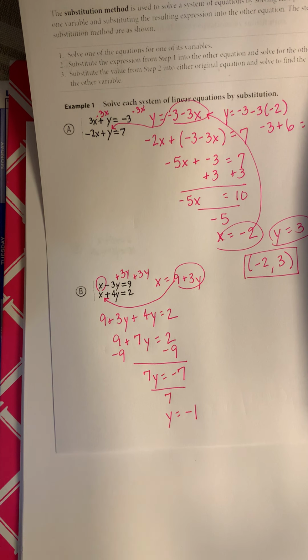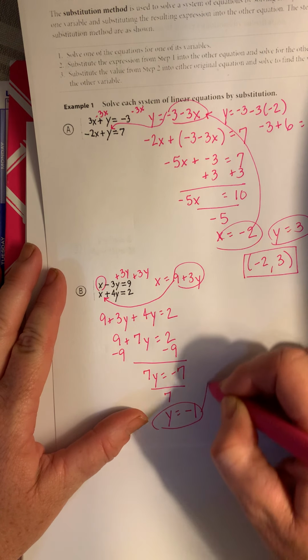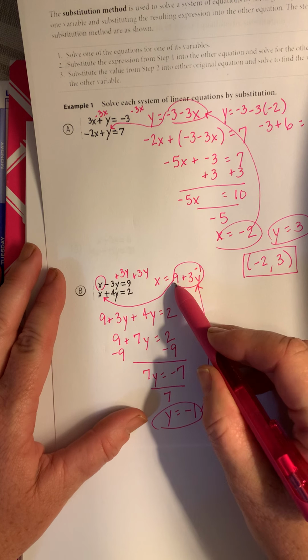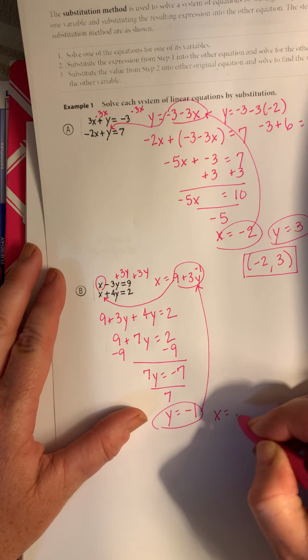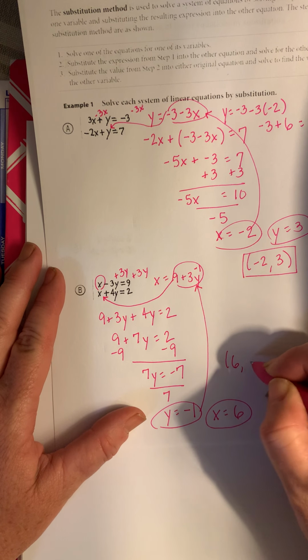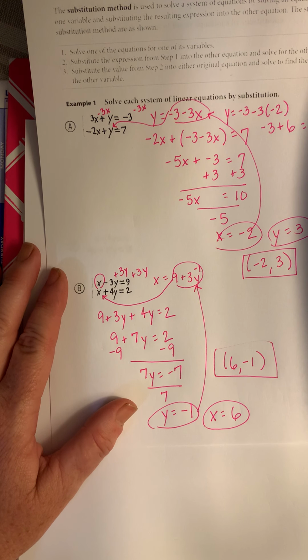Okay? I'm halfway there. More than half, but I have half of my answer. And I'm going to plug the -1 up here, and 9 plus -3 is equal to 6. So my x value is 6. So my ordered pair is 6, -1.